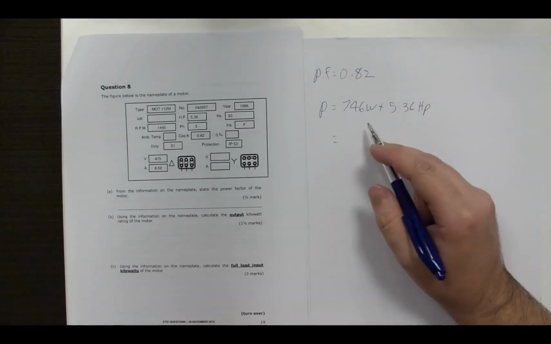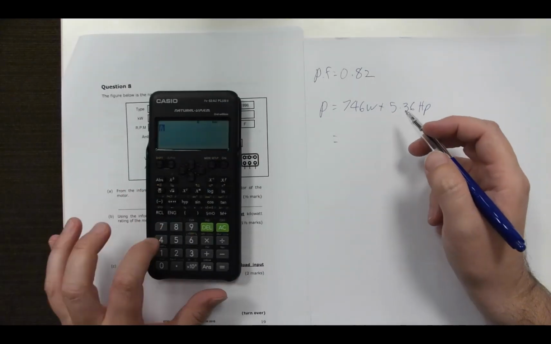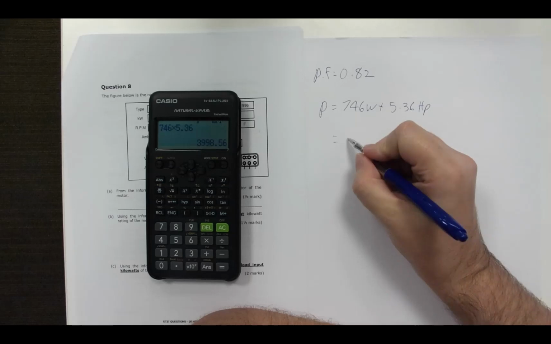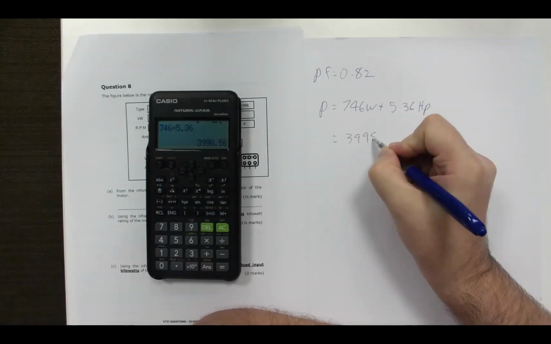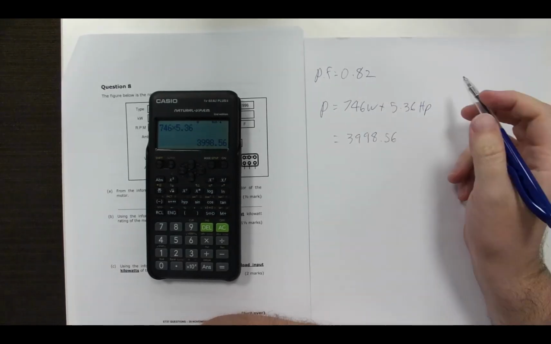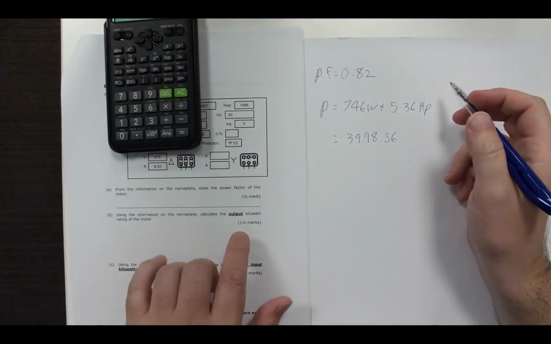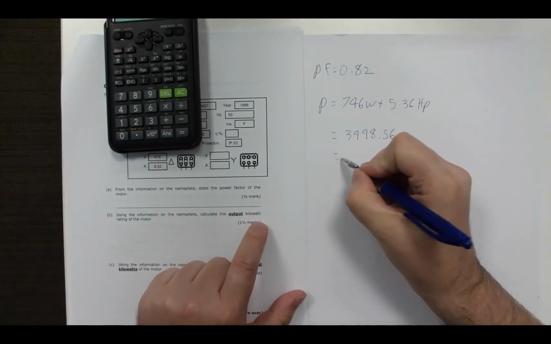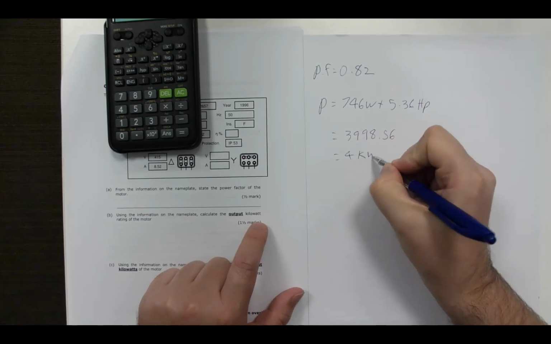So 746 times 5.36, and we get 3998.56. They were after a kilowatt rating, not a watt rating, so we actually only put this down as 4 kilowatts.